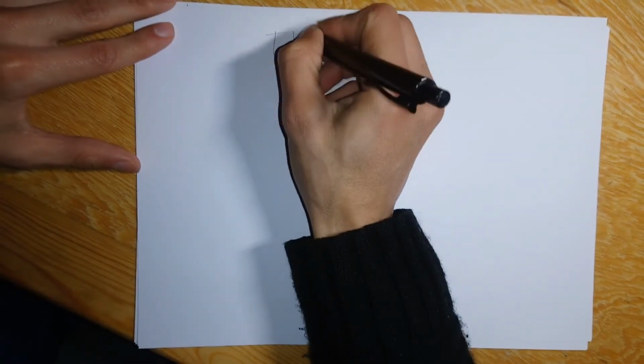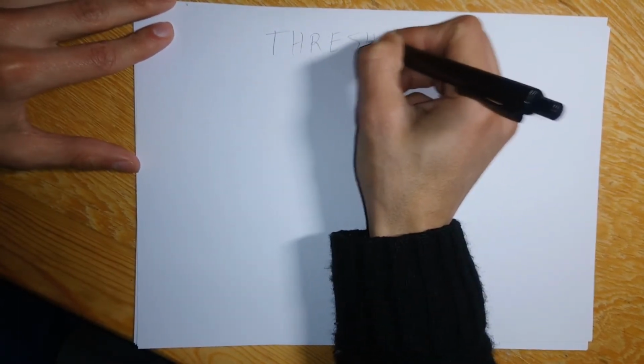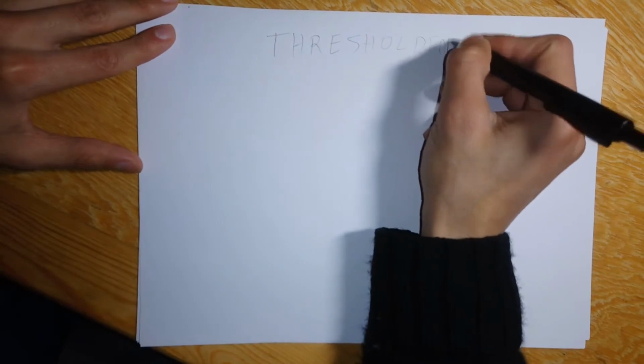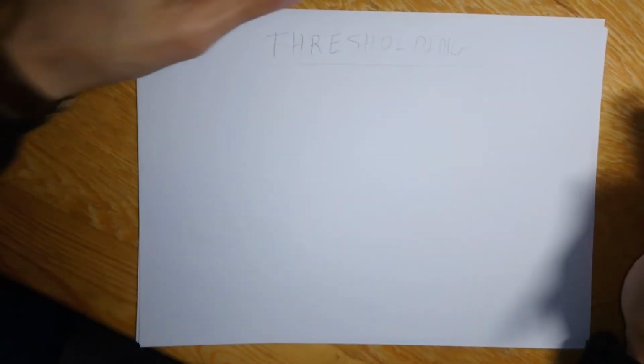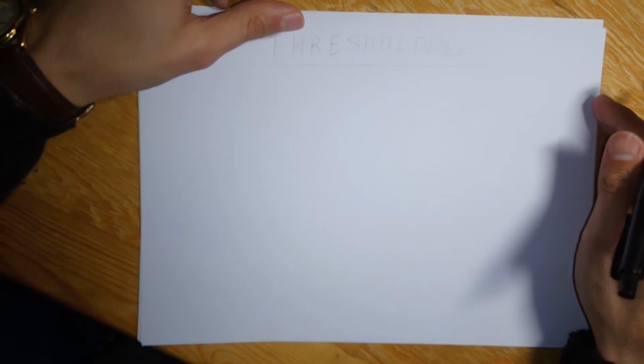Now I want to talk about another approach of segmentation, which is called thresholding. What thresholding is, basically, is just comparing the image with a function that is called a threshold. And based on the result of that comparison, we can classify a pixel as belonging to the background or an object, a foreground. Okay, so let me give you a simple example to see what that is.